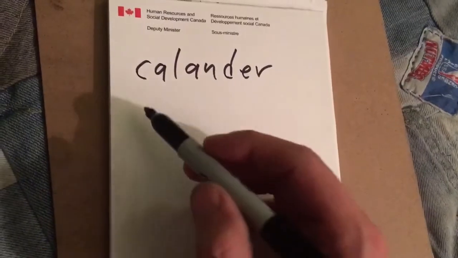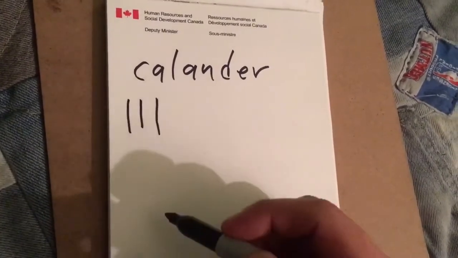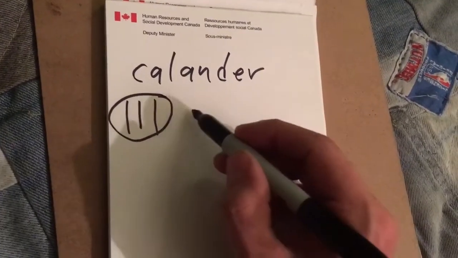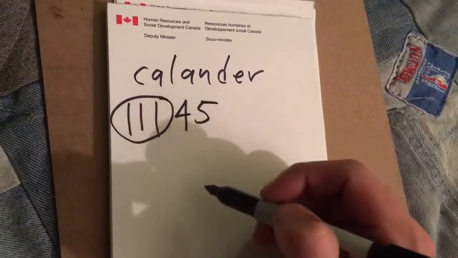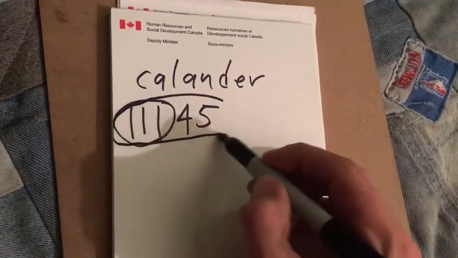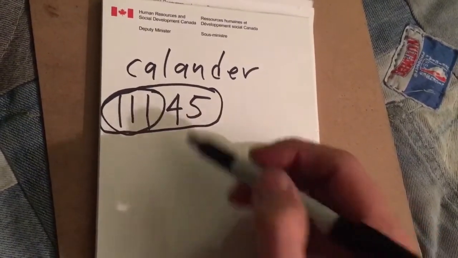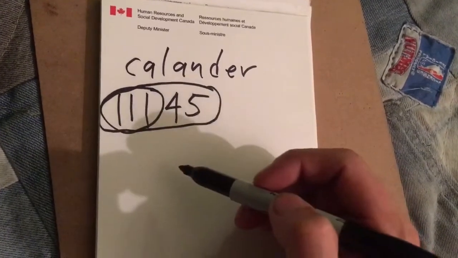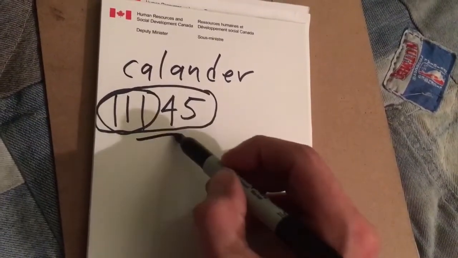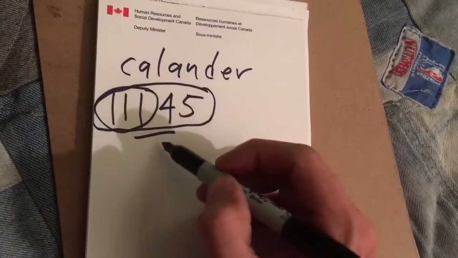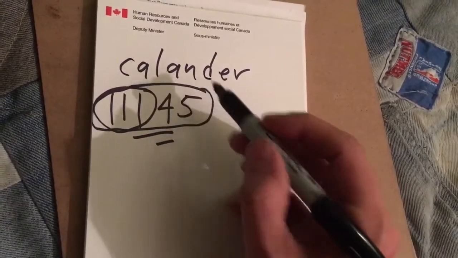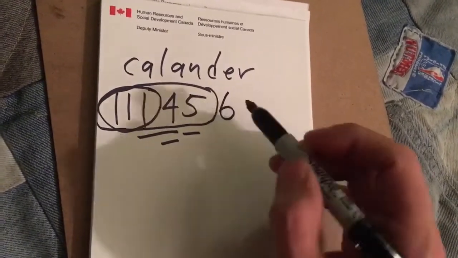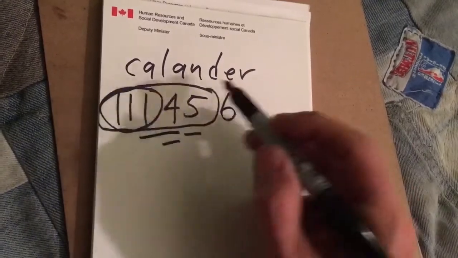Calendar. C. A. 3 is the 1, 5 is the 1, L, 9, 10, 11, 12, which is the 1 for the A, N, D, E, 15, 16, 17, 18.